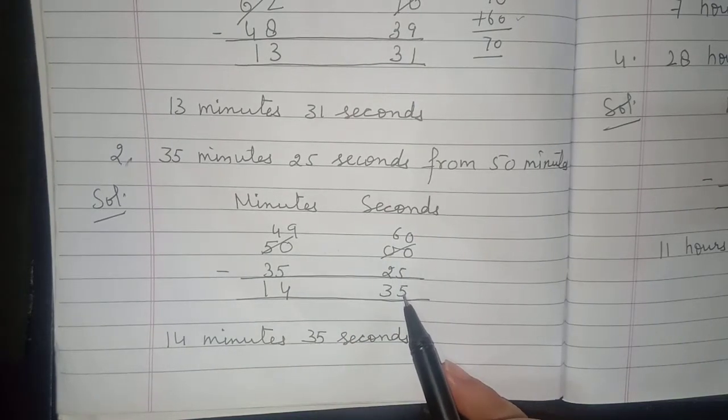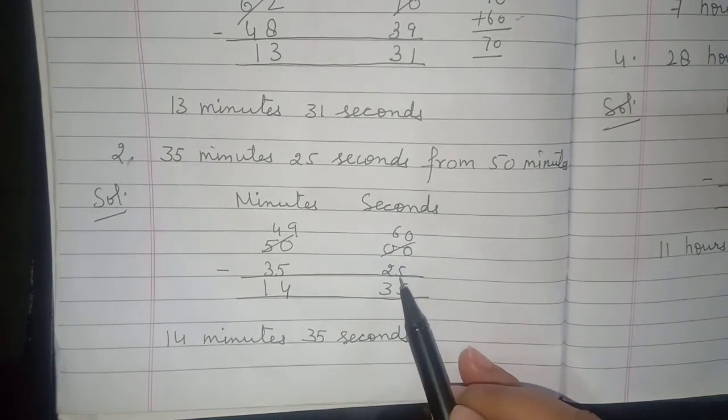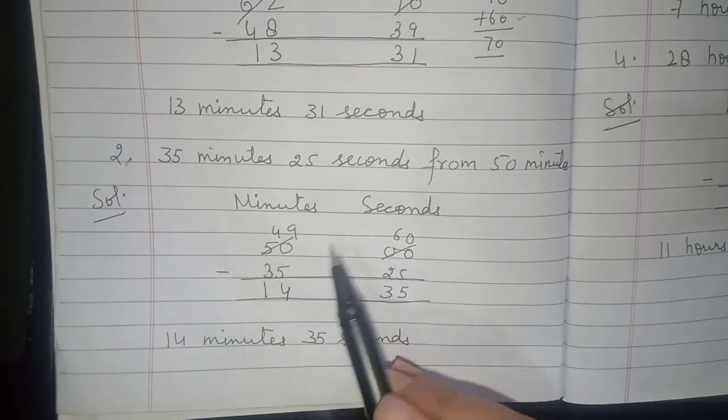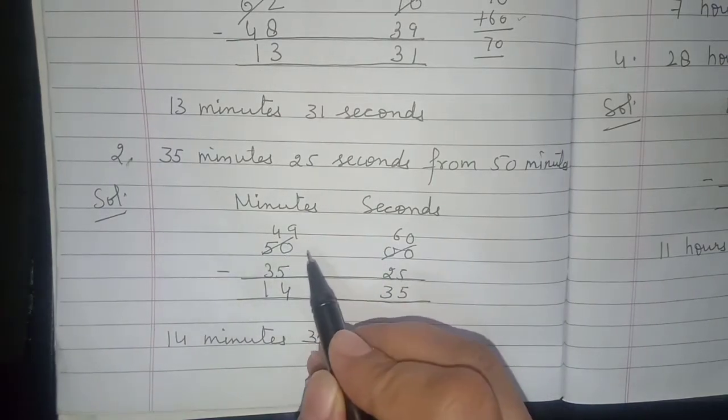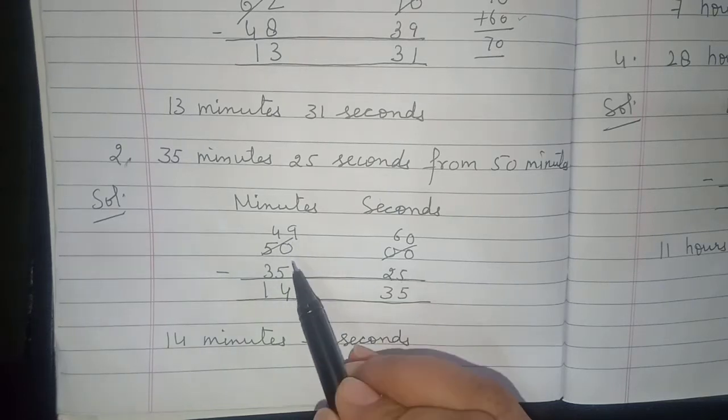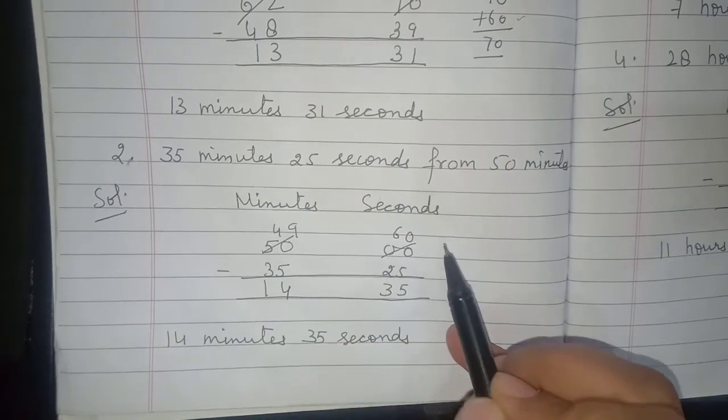And now see how to subtract. First of all, just think, we can't subtract 25 seconds from 00 seconds. So we need to borrow. So this 50 minutes will give us 1 minute and it will become 49 minutes. But this 1 minute will be written here as 60 seconds.